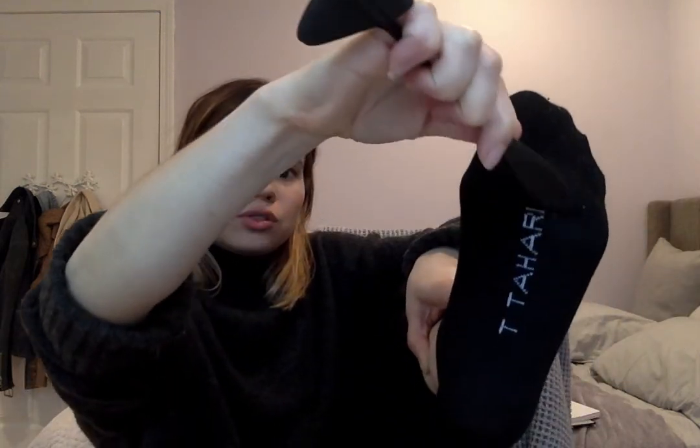Next, for the plantar reflex, or Babinski, as it's also known, I would just use the handle of my reflex hammer to just stroke from the lateral heel to the medial ball of the foot, like so.